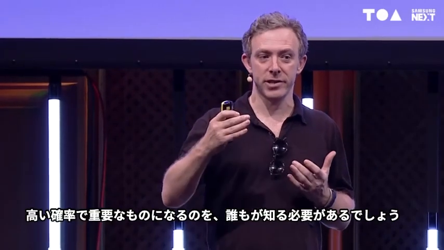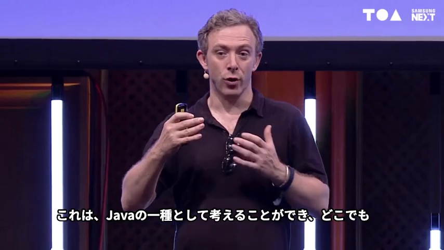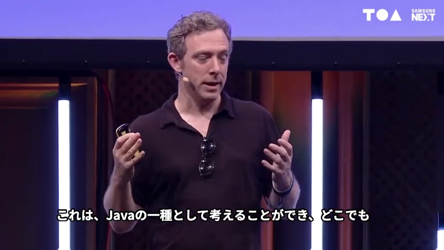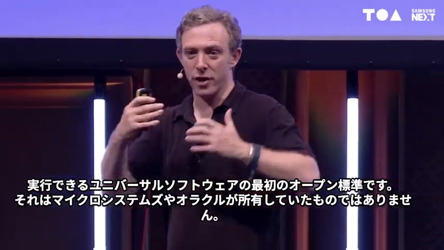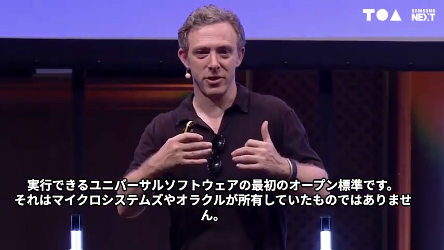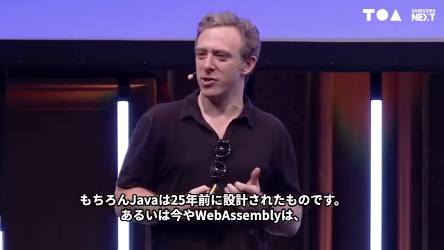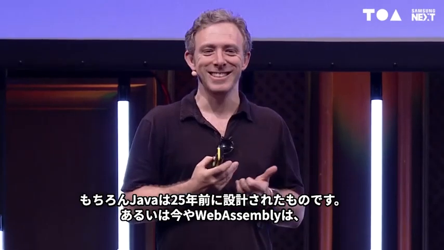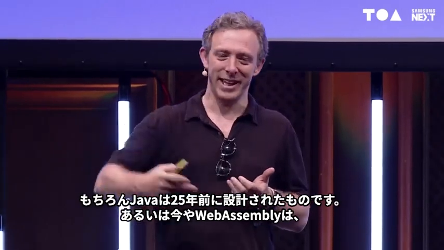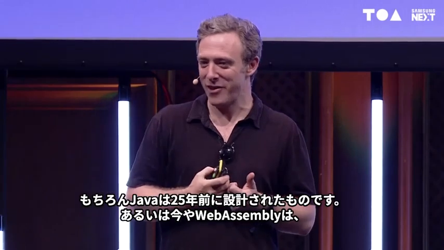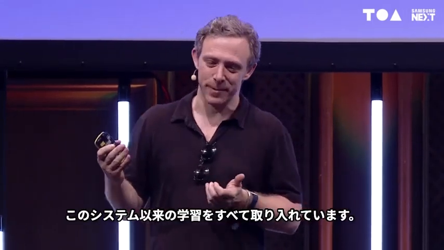It's the first open standard for universal software that runs anywhere. You can think about it as a kind of Java that wasn't owned by Sun Microsystems and now Oracle. Of course, Java was designed 25 years ago or so, and WebAssembly incorporates all of the learnings that have happened since. It's a really fantastic system.